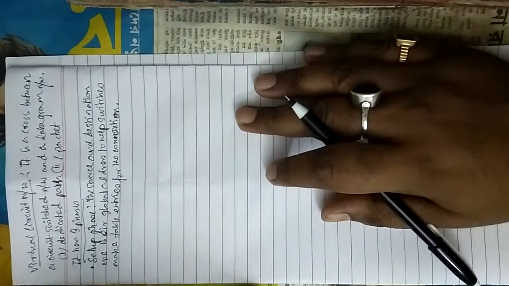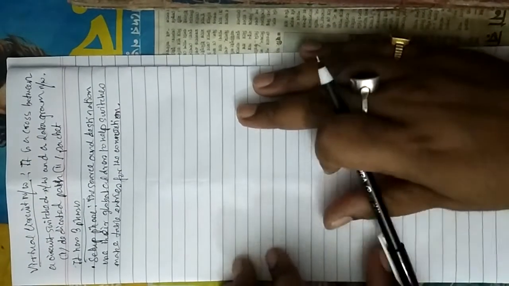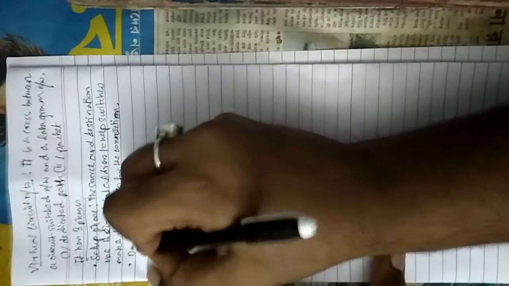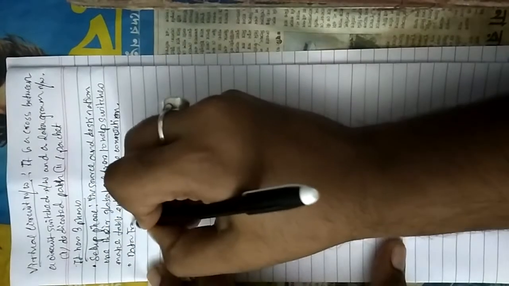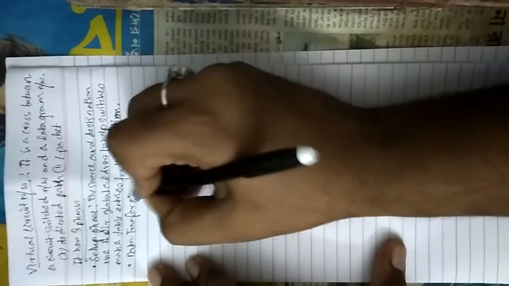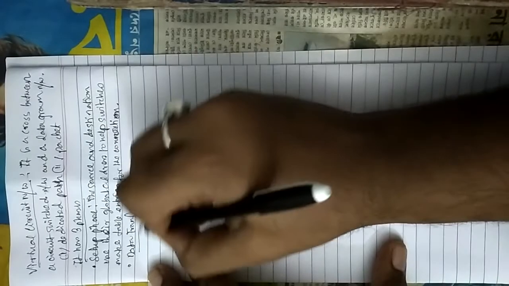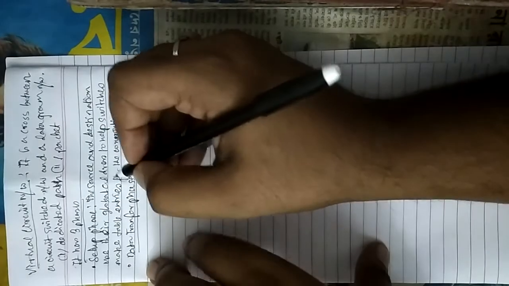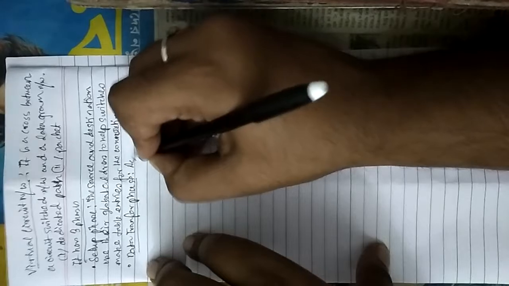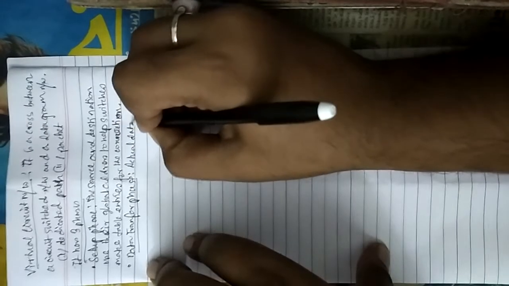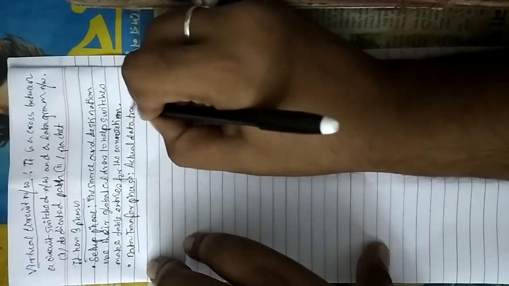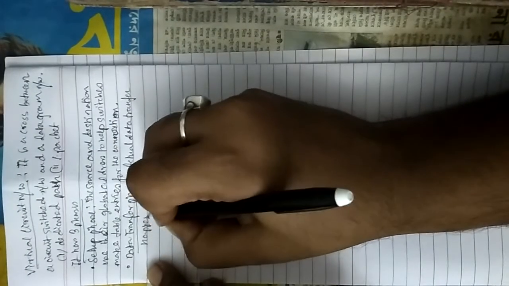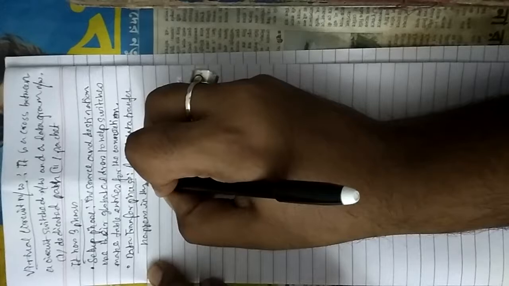Next will come the data transfer phase. So basically what happens? Actual data transfer happens in this phase.